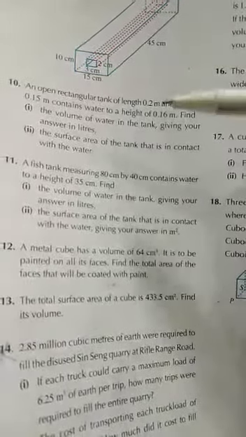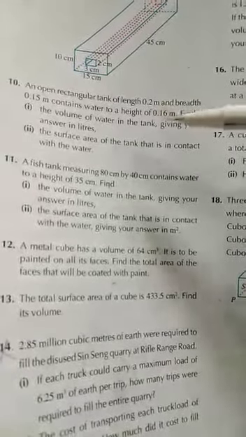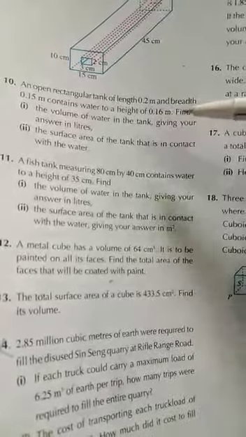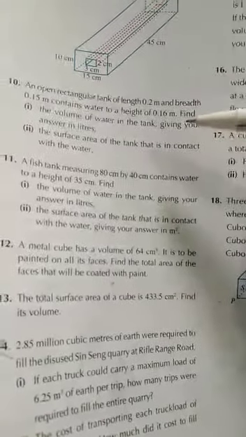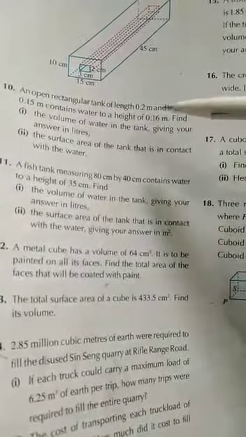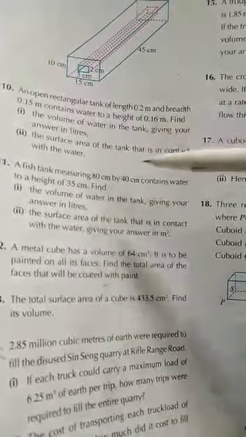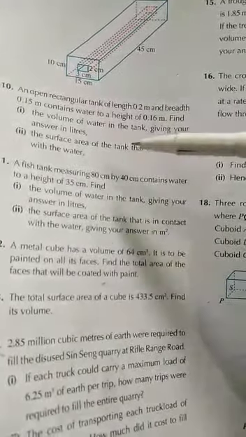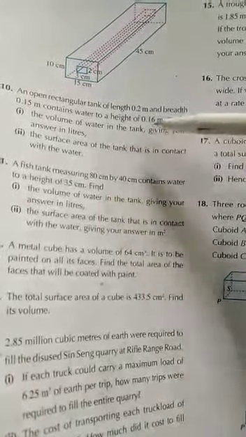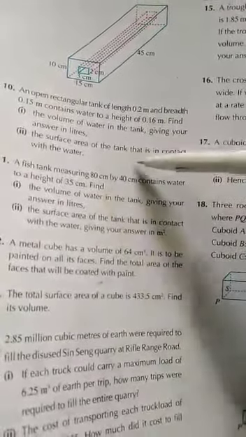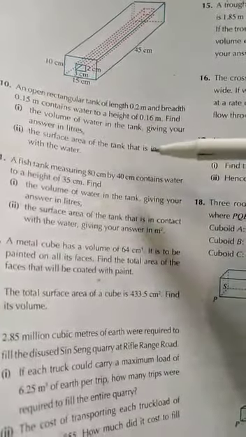Now look at question number 10. An open rectangular tank of length 0.2 meters and breadth 0.15 meters contains water to a height of 0.16 meters. So the length, breadth and height are given here, and in part 1 first we have to find the volume of water in the tank, giving your answer in liters. So we have to convert meter cube into liters, and then in part 2, the surface area of the tank that is in contact with the water.